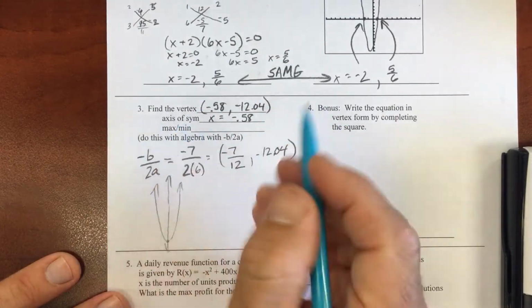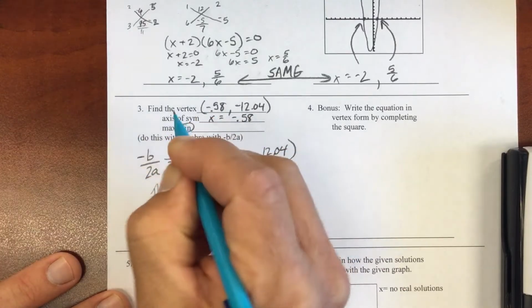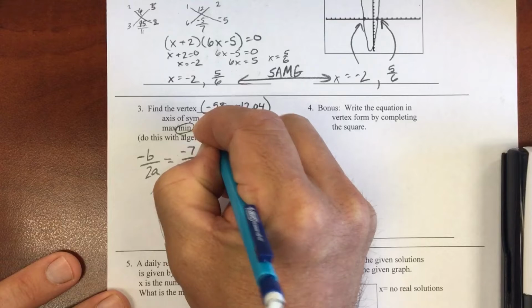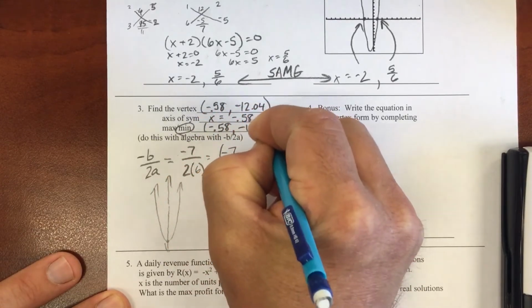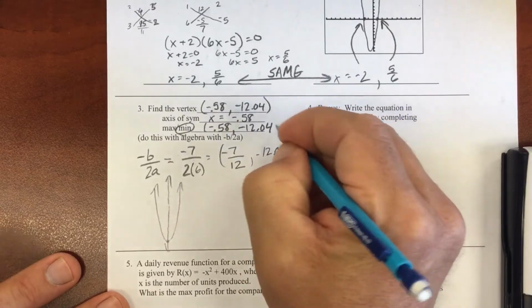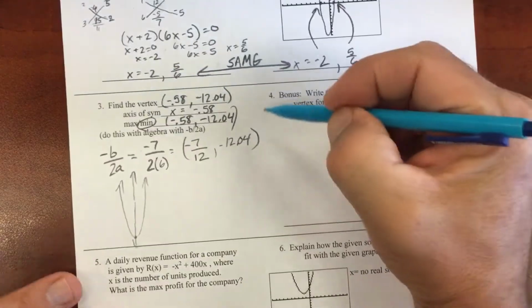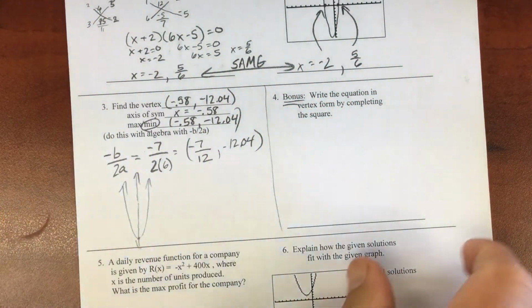Min or max? Well, it bottoms out, so it has a minimum value at a value of negative 0.58, negative 12.04. Bonus, write the equation in the form by completing the square. I'm gonna let you figure that one out. It is a bonus on the quiz.